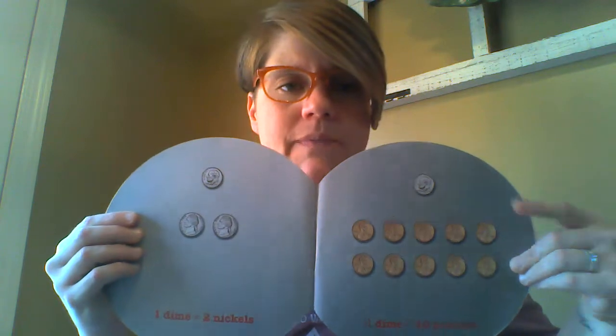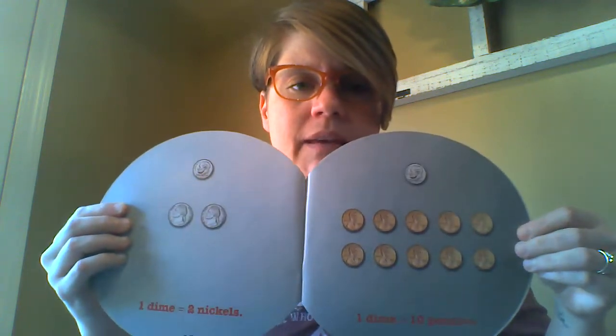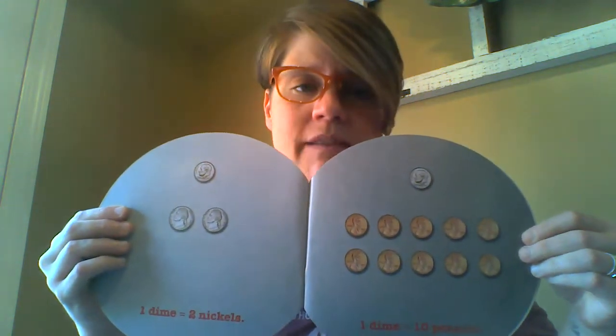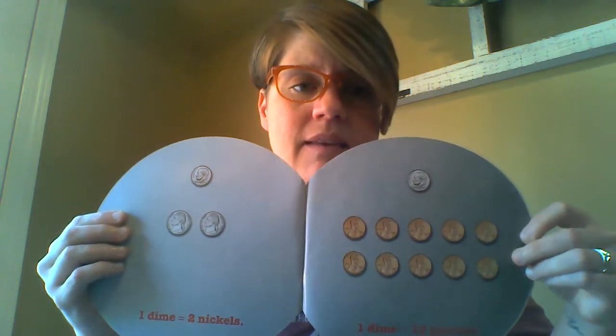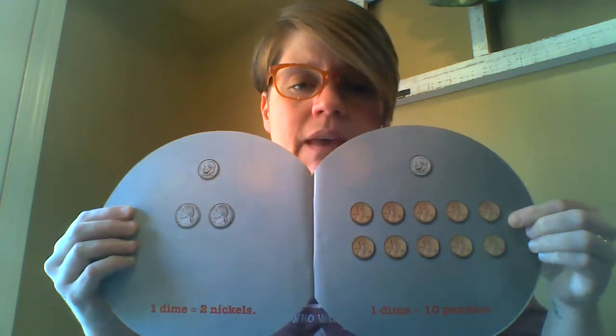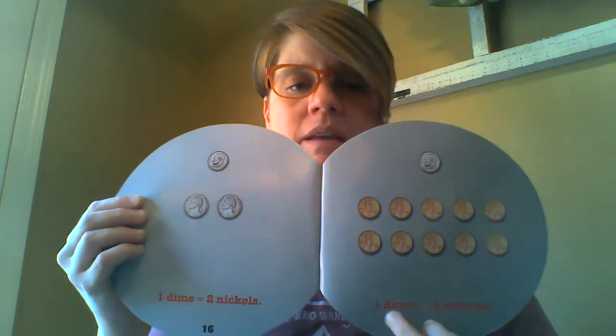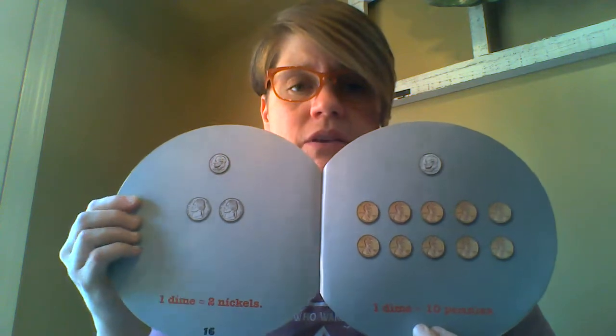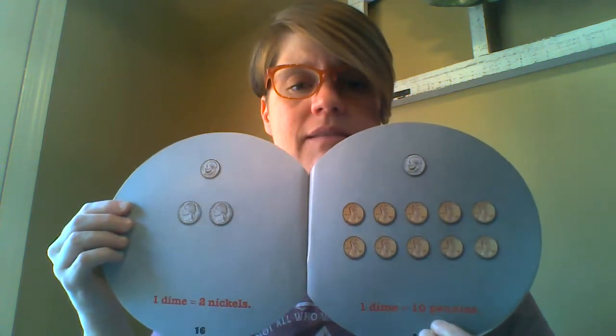Okay, so this page shows you how the dime relates to pennies, and there's no stacks because you only need 10 pennies. So you have the dime at the top and then the pennies at the bottom. And then it says 1 dime equals 10 pennies. So 1 dime is the same value as 10 pennies.